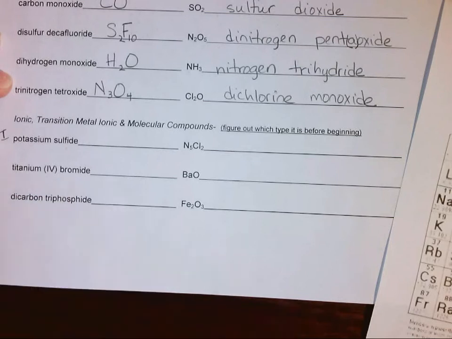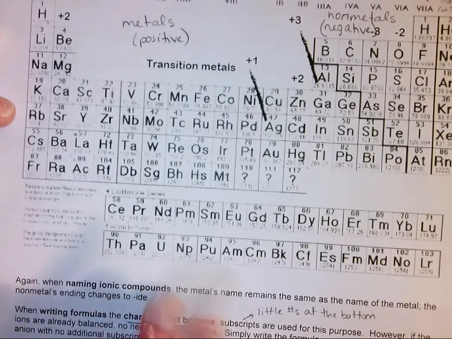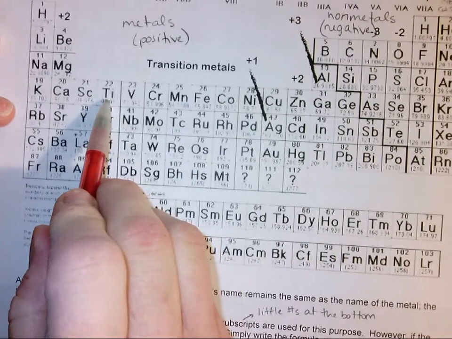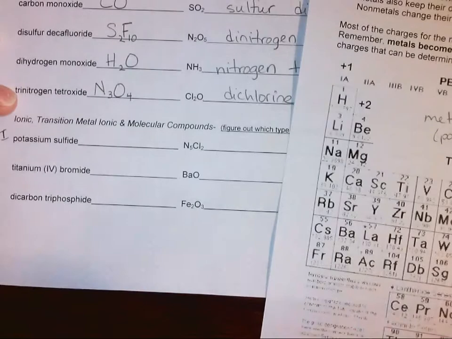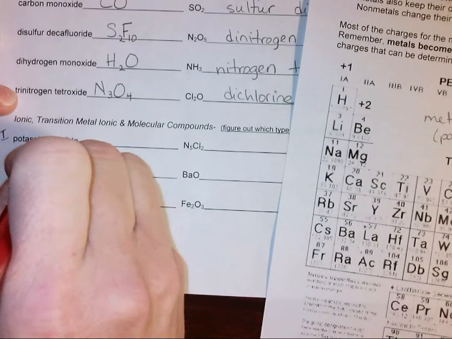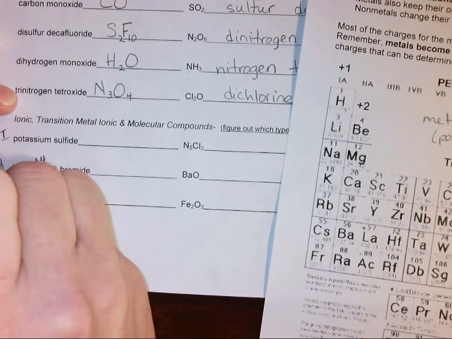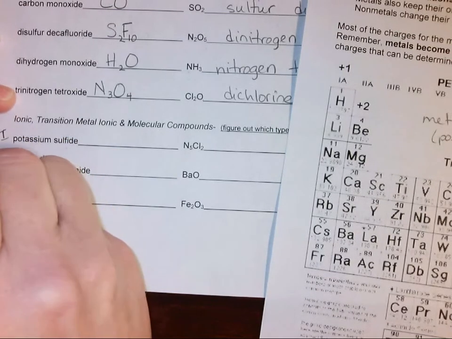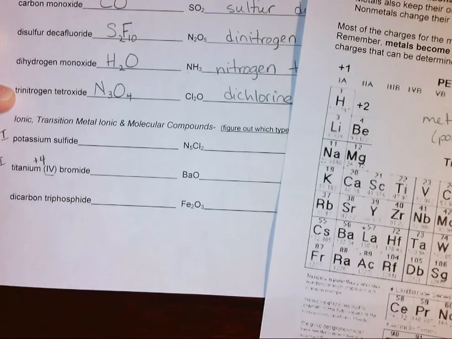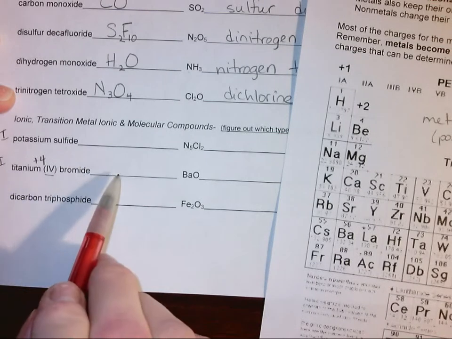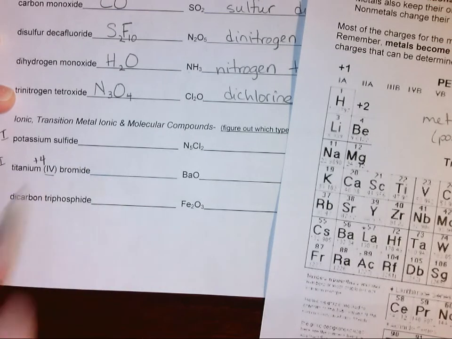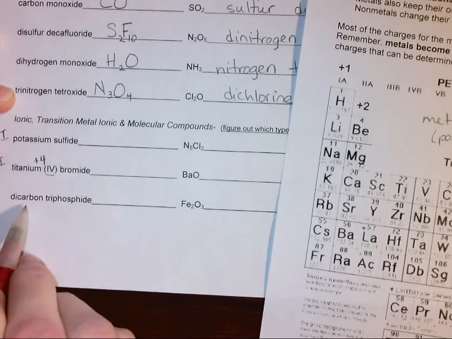Titanium 4 bromide. Again, I'm going to go to the periodic table. Titanium is a transition metal. And folks, it has 4 on it. That's a big hint that it has a +4 charge. So of course it's going to be ionic. It is a transition metal, but that really doesn't make a difference in this example because you're writing the formula, not naming it. The name is already given.